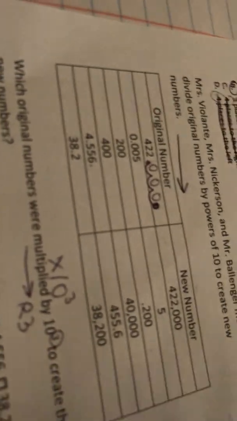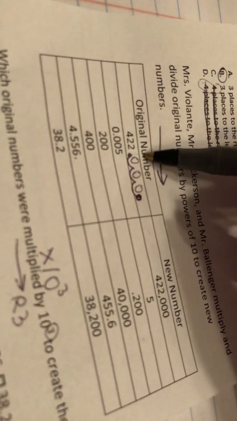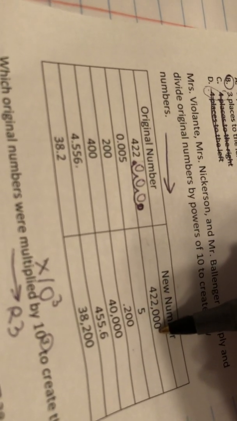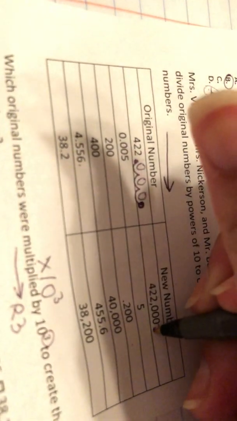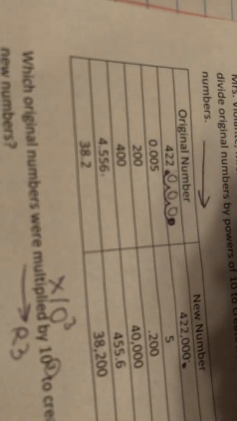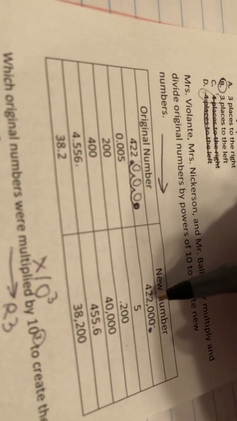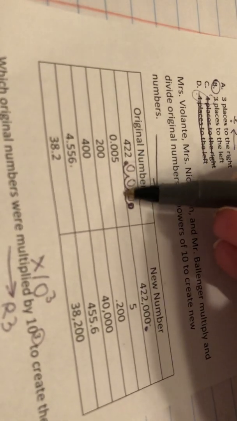Your next step is to figure out, are these numbers now the same number? This new number over here says 422,000. But again, there's no decimal point, so you'd have to stick it at the back. So you look and you see there's a 4, a 2, a 2, and then you moved that decimal point.